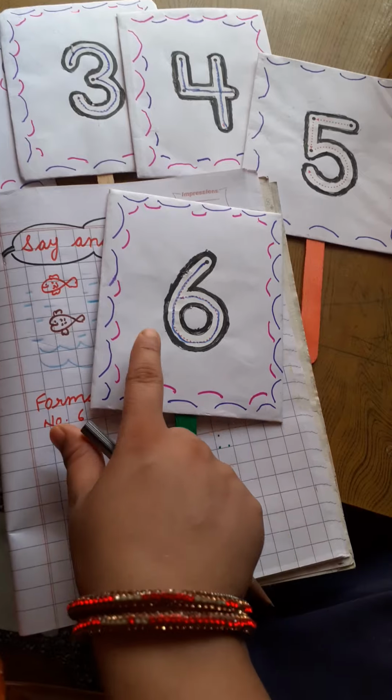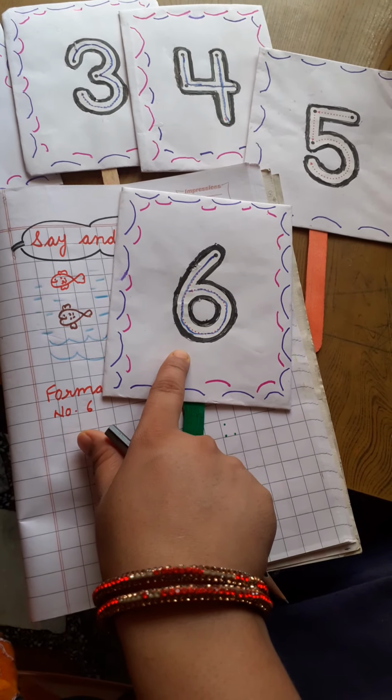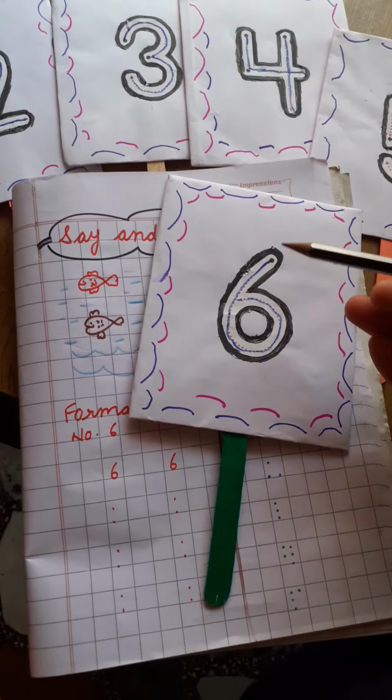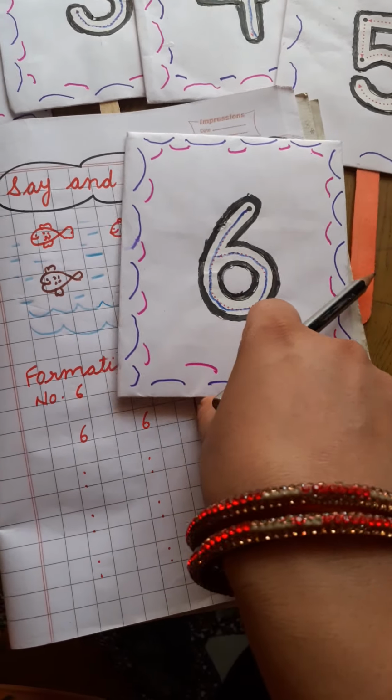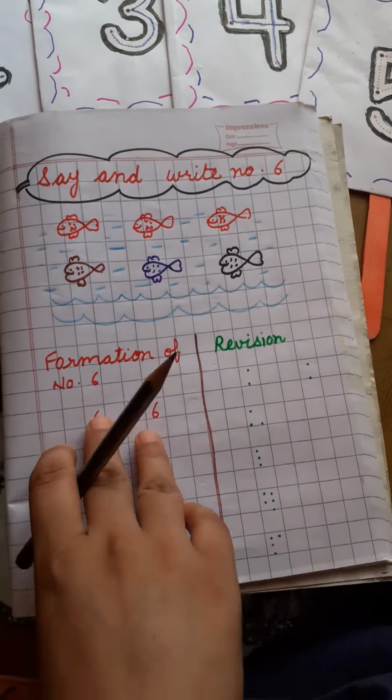So kids, look at here. This is our number 6. तो सबसे पहले आप 6 नंबर की ट्रेसिंग कर सकते हैं like this. Okay. And now count with me.